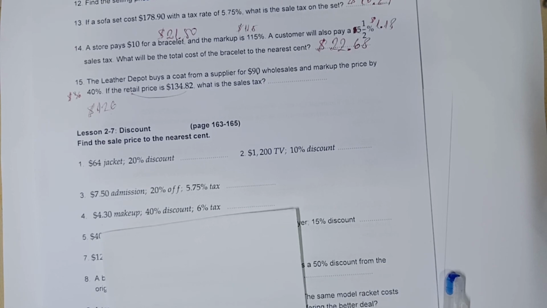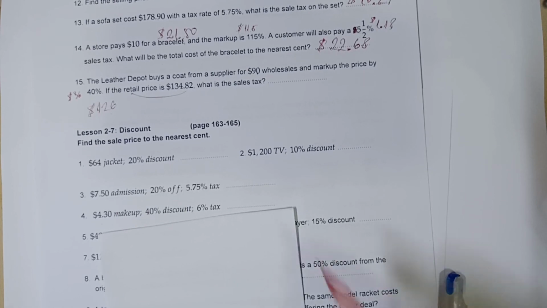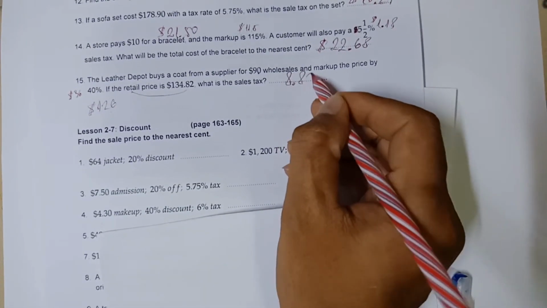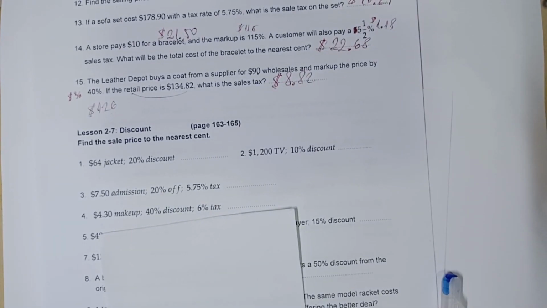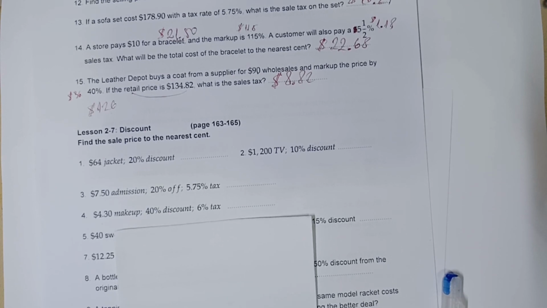So 134.82 minus 126 is equal to $8.82, which will be your sales tax. This is the end of our lesson 2-6.